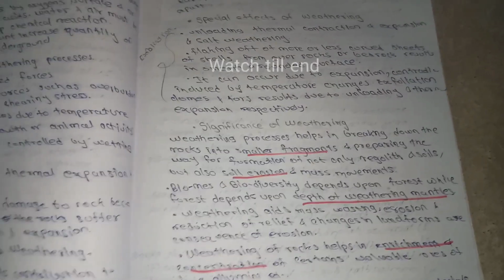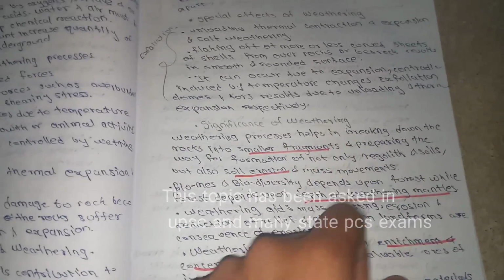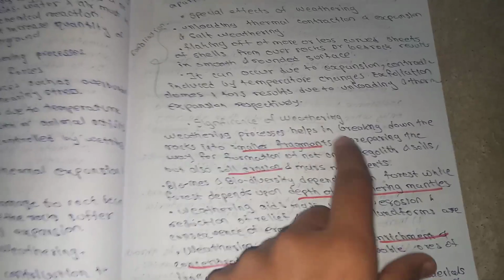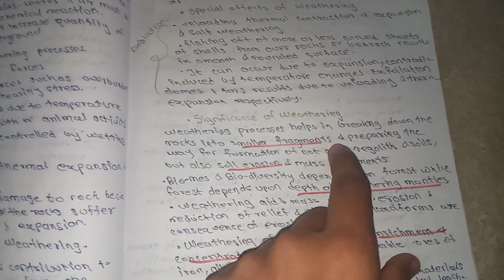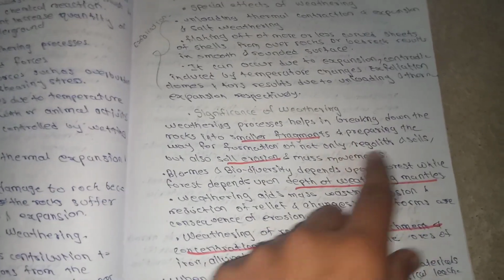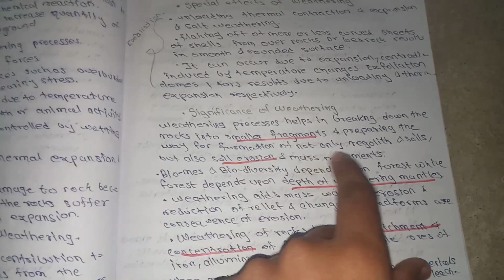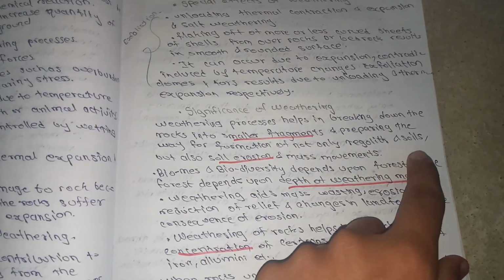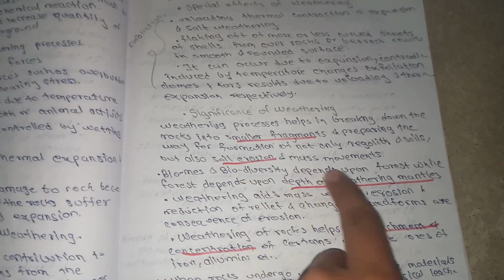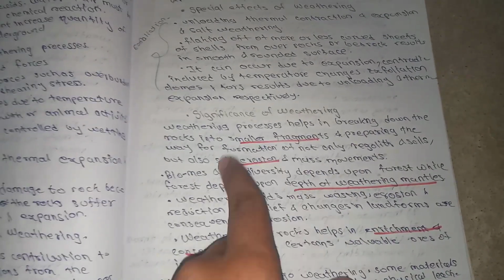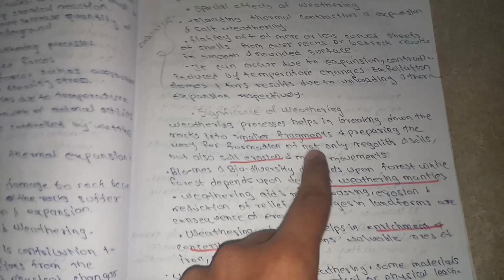So today we will see one significance of weathering. The weathering process helps in breaking down the rocks into smaller fragments and preparing the way for the formation of not only regolith and soils but also soil erosion and mass movements. Because of these mass movements, we can find some materials which are useful for us also.